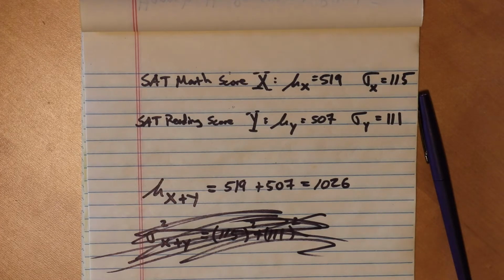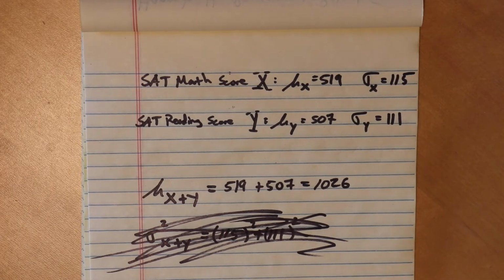SAT math and critical reading scores are not independent because students who score high on one exam tend to score high on the other exam. This would be an unsafe assumption to make. So students that are going to perform really high on their math score are also students that tend to score really high on their reading score. Making the assumption that they're totally independent from each other is not true.